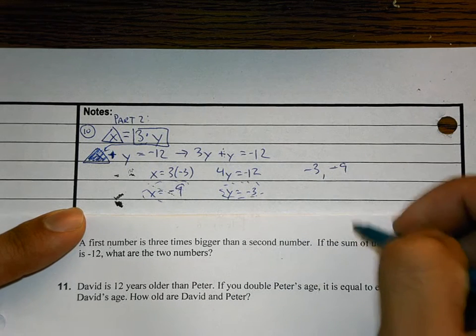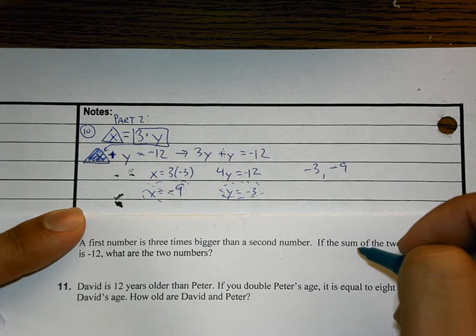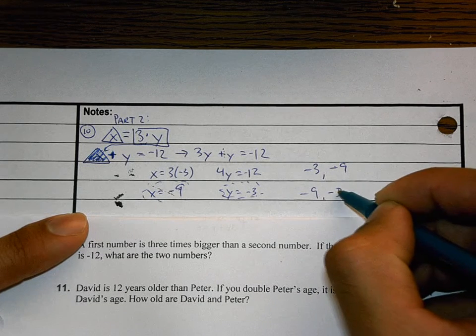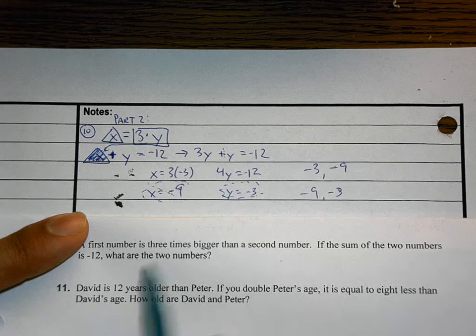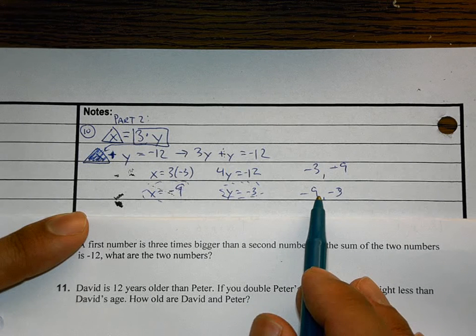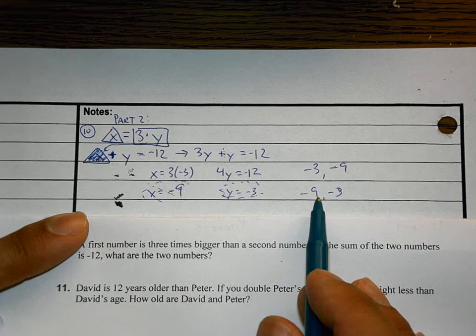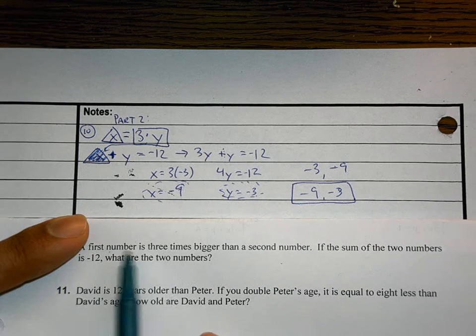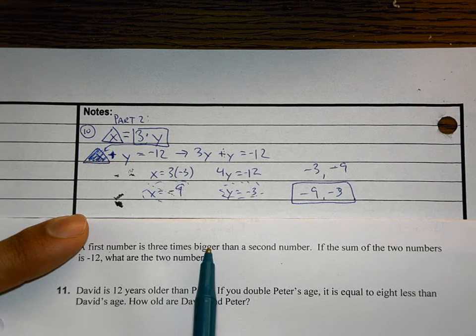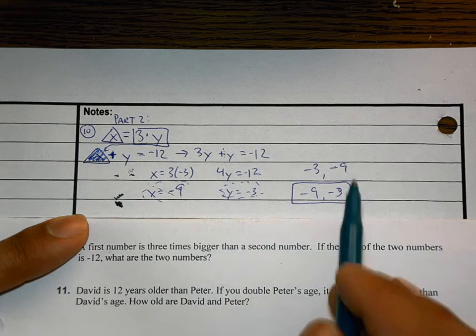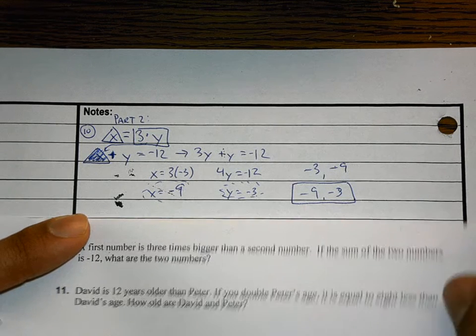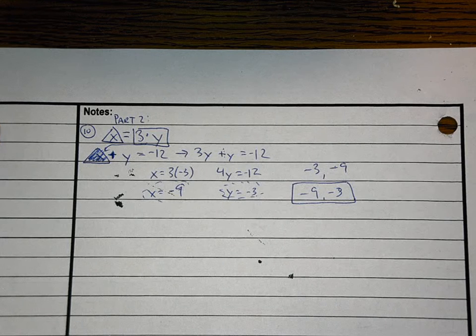And I don't know which one's first and which one's second. It doesn't tell me. Normally I put things from smallest to largest, but it's not necessarily an ordered pair. Sometimes it is, sometimes it isn't. I'm just going to circle my answer, negative 9 and negative 3. The first number is 3 times bigger than a second number. This one's 3 times bigger than that number, and their sum is negative 12. That works.